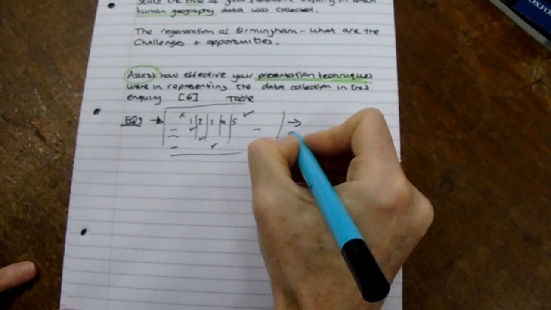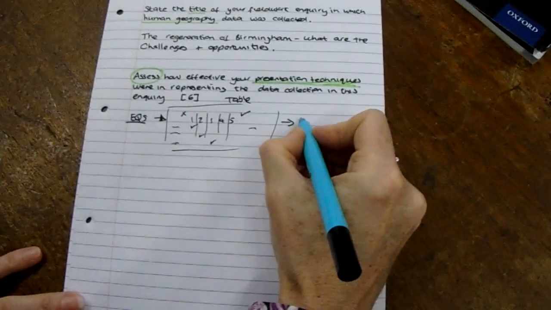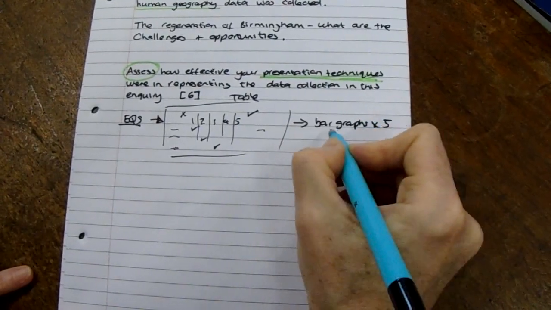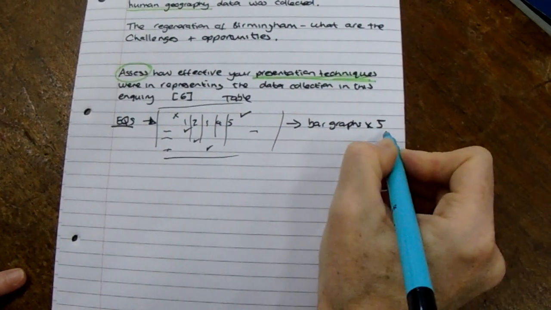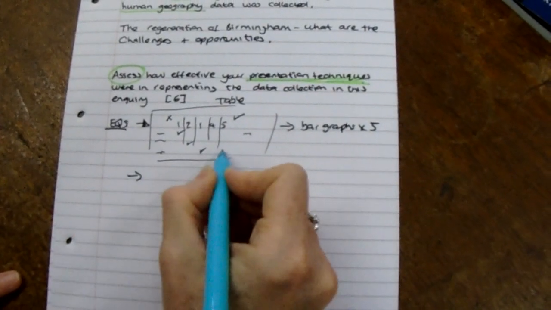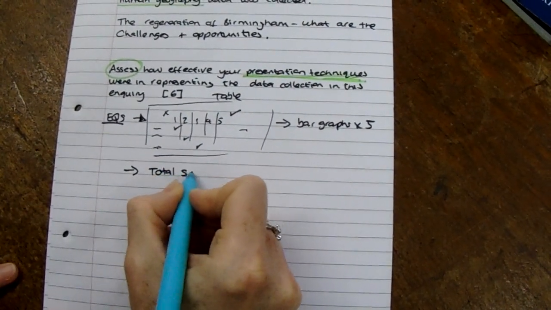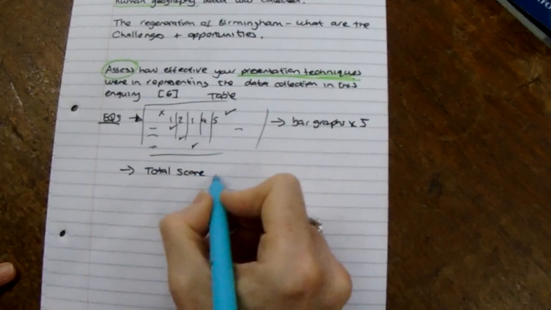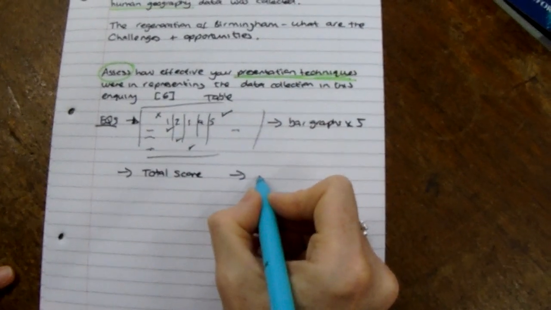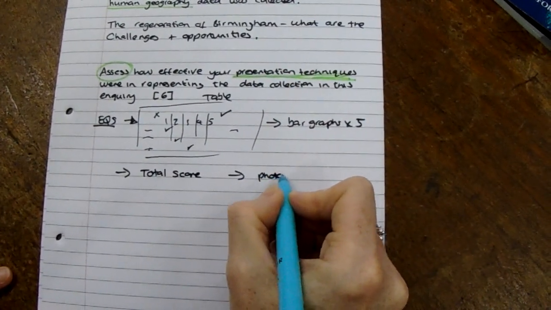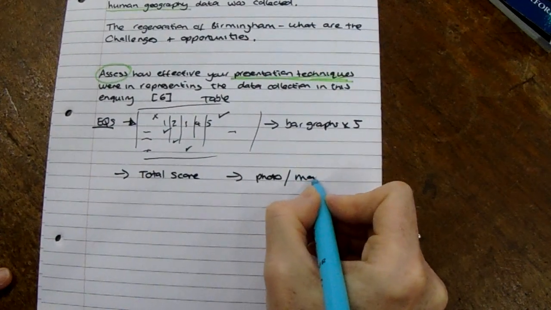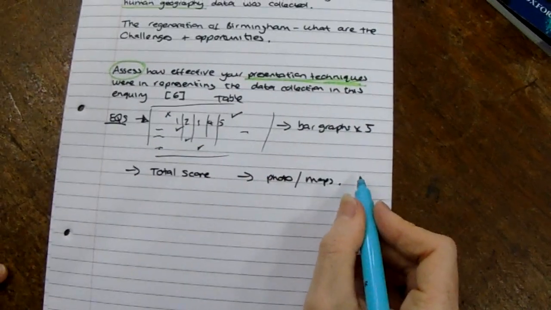And then we use that information to create some bar graphs. We did that, one little bar graph for each of our 5 sites. We could also add up these ticks to give a total score. And then we could use that information to annotate around a photo and maps. Okay, so there's quite a lot there that we can write about.